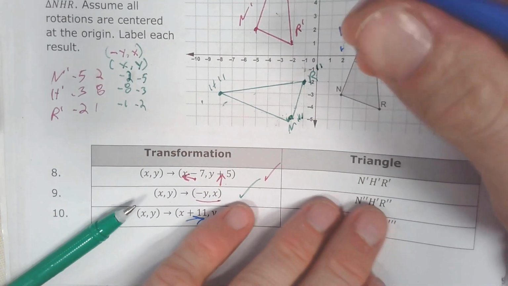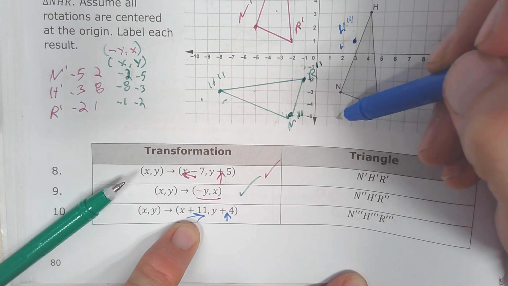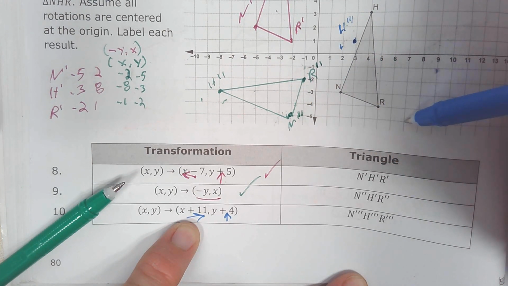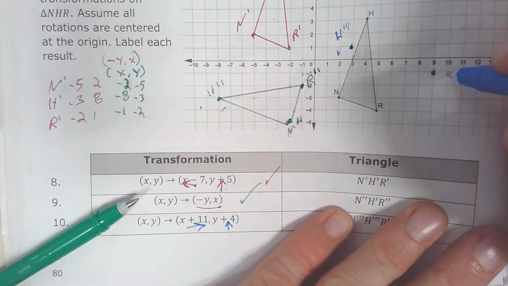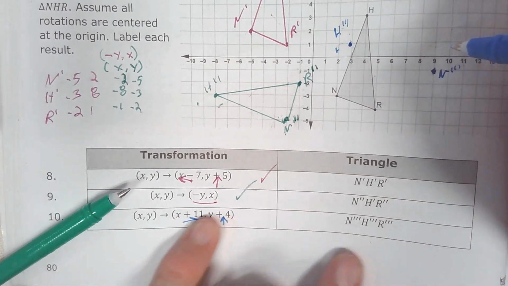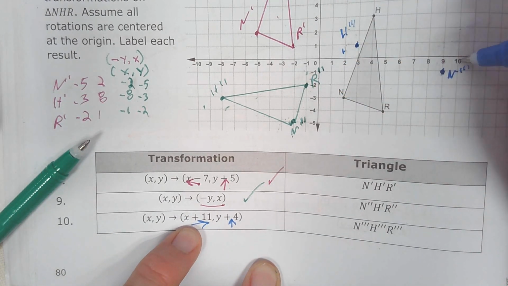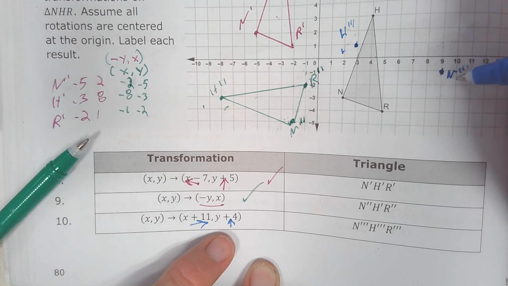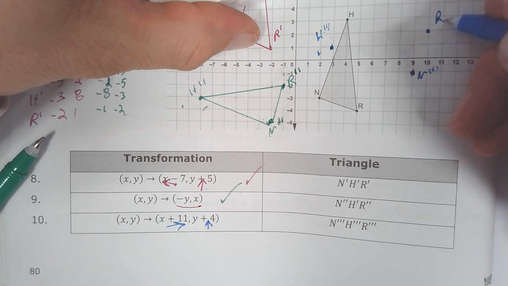Okay, and then my n will be 11 over 1, 2, 3, 4, 5, 6, 7, 8, 9, 10, 11, and 4 up. 1, 2, 3, 4. That'll be right there. That'll be n triple prime, and then this one will be r 11 over, so it'll put me at 10, and then 4 up. That'll put me at 2. So right there. There we go. That puts us there. That's r triple prime.